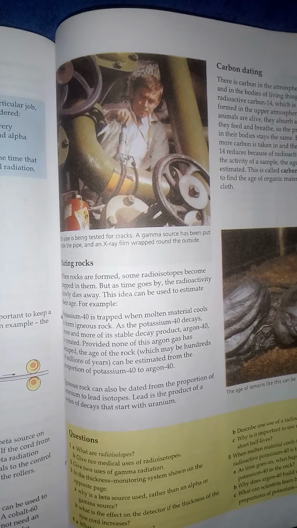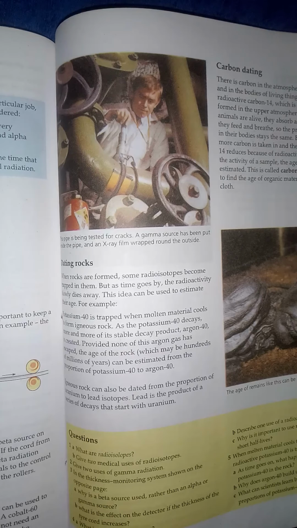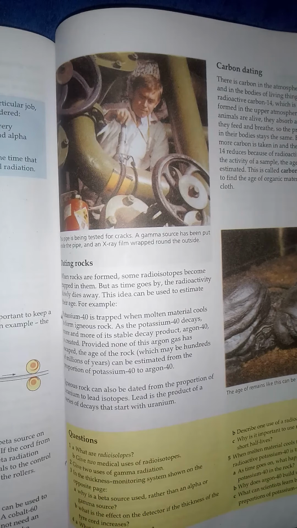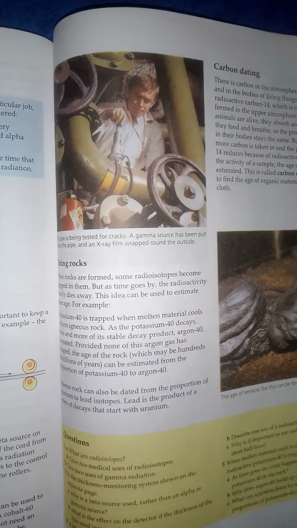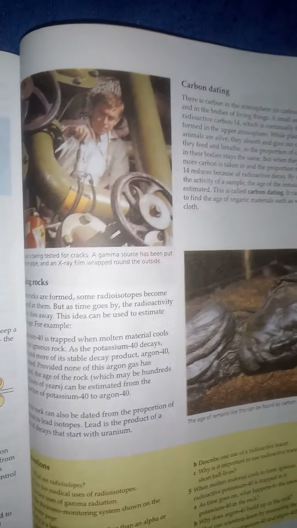So if uranium decays, it also forms lead. That is, lead is the product of a series of decays starting with uranium. Since we have seen that potassium decays and gives out argon-40, here also, if uranium decays, it gives out lead. So this is dating rocks, and we'll now discuss carbon dating.